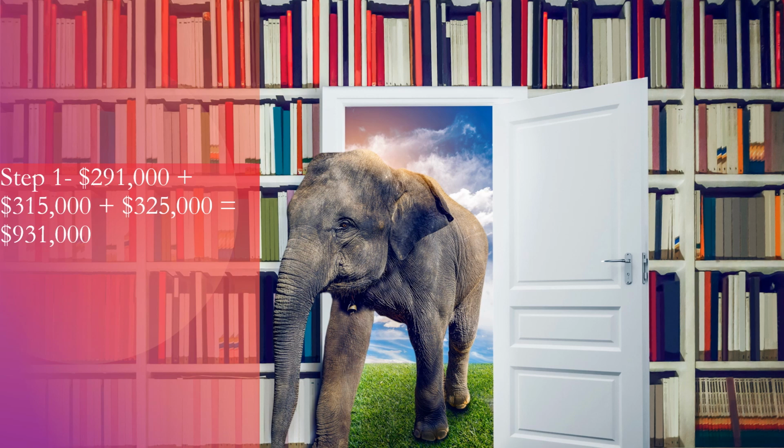So you add the $291,000 plus the $315,000 plus the $325,000 to equal $931,000 in total. And then you divide by 3 to equal the adjusted sales price of $310,333 rounded.